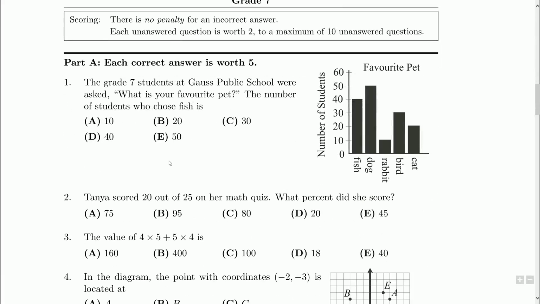I'll let you read the rest of the instructions, and you really should have a read through the instructions before you write any contest for real. But I'll leave you to read through them on your own. I'm going to start with question number 1 in this video, then question 2 in the next, and so on, so you can easily find whatever question you're interested in seeing the solution to.